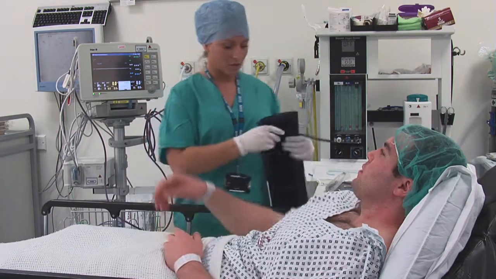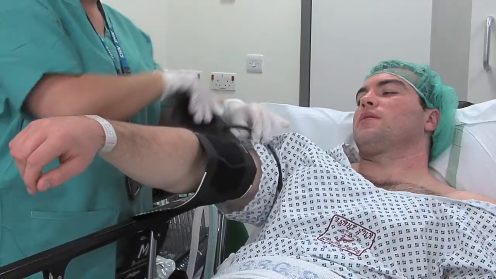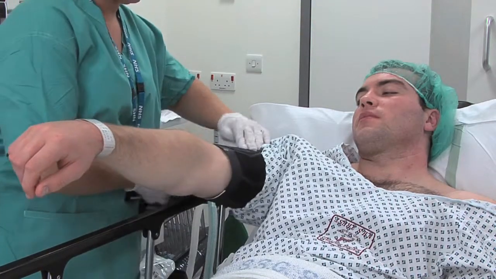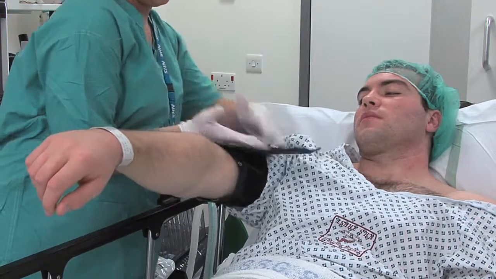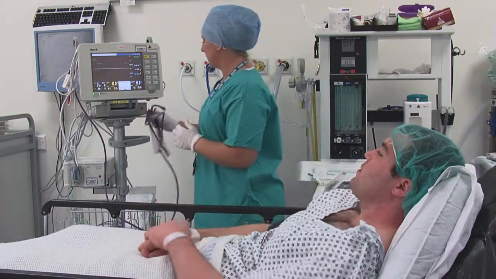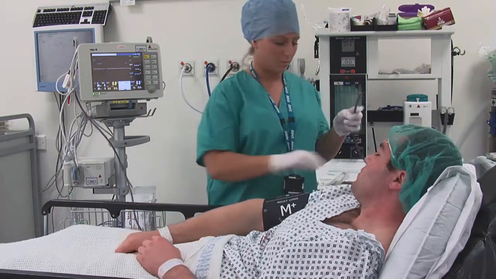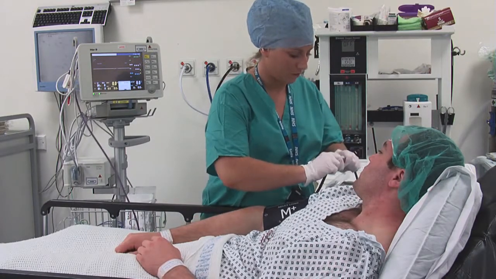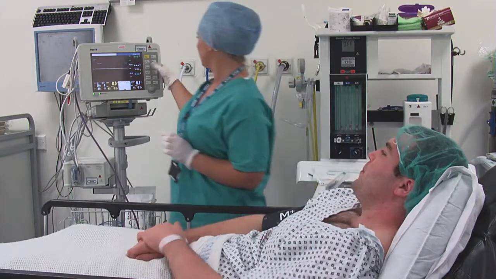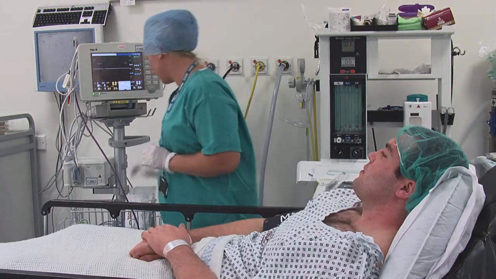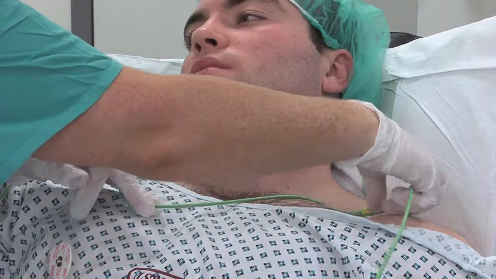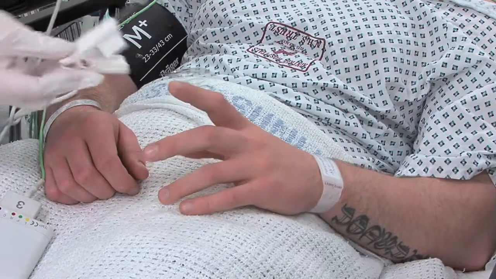Just going to pop this blood pressure cuff on the top of your arm. Okay. That's it. And that's just going to go tight now. Once in the anaesthetic room, the ODP will apply monitoring to the patient. It is important to explain what you are doing.